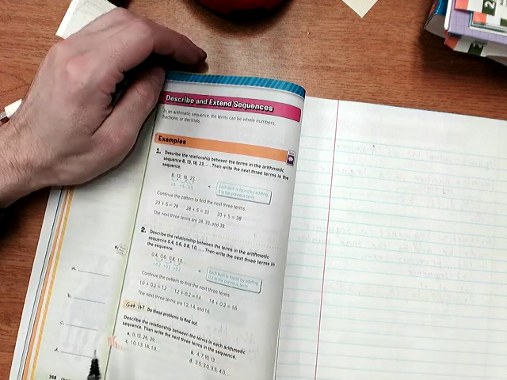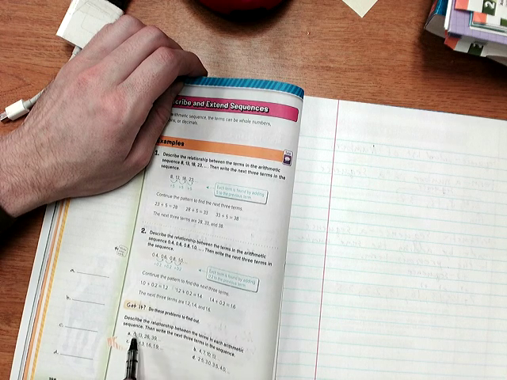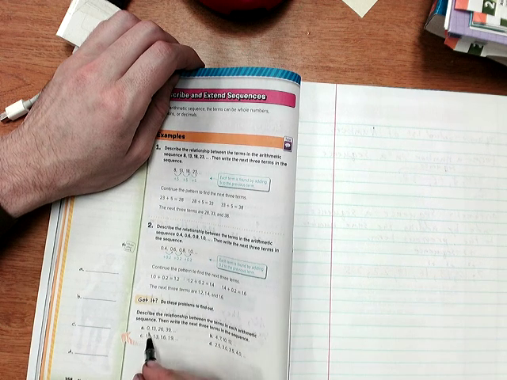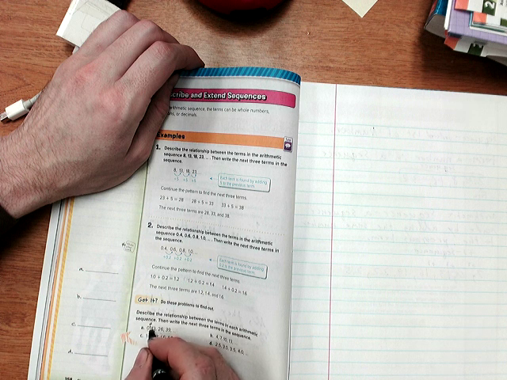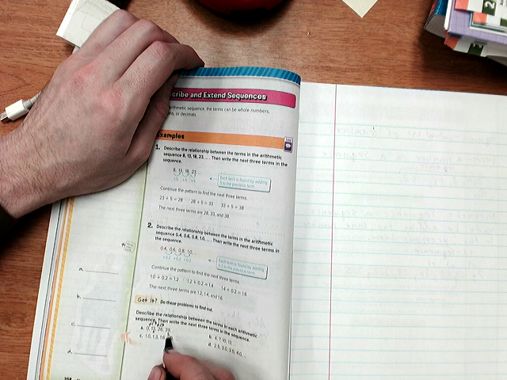Let's see if we can do some problems. Describe the relationship between the terms in each arithmetic sequence. Then write the next three terms in the sequence. So we go from 0 to 13. So we're adding plus 13. 13 to 26 is plus 13. 26 to 39 is plus 13.